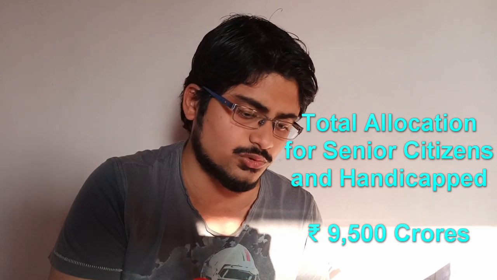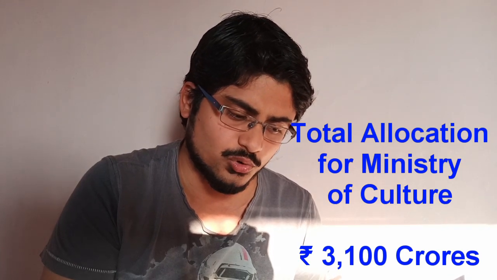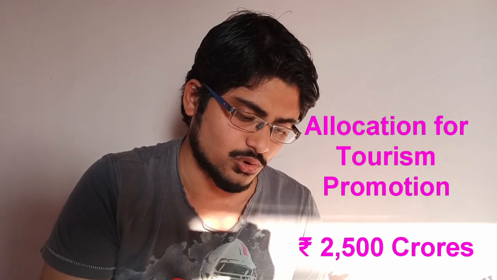Now the allocation for senior citizens and handicapped, that stands at 9,500 crore rupees. And the allocation for Ministry of Culture, it stands at 3,100 crore rupees. Then the allocation for tourism promotion, it stands at 2,500 crore rupees.